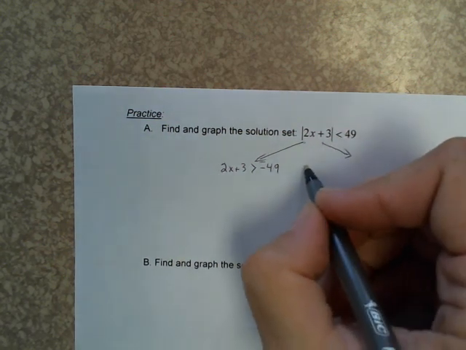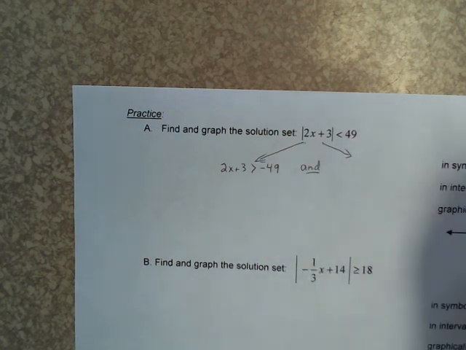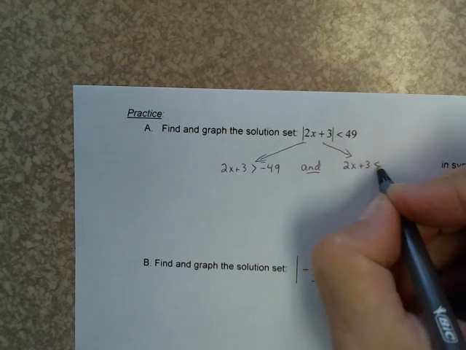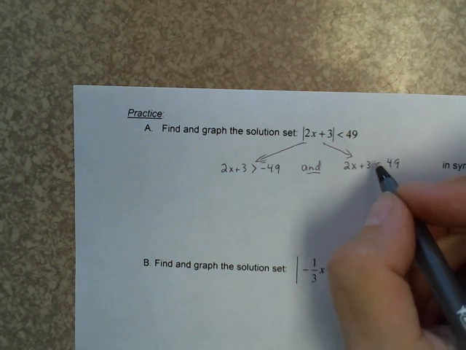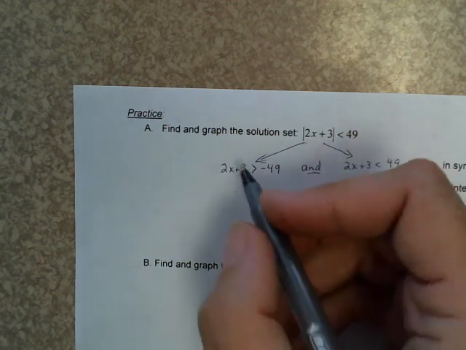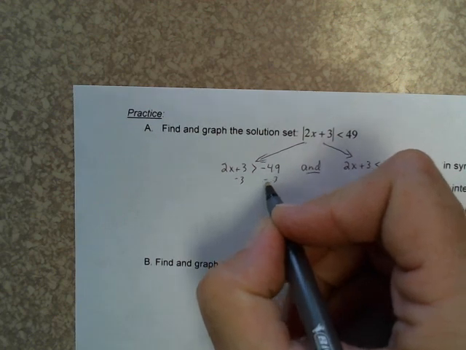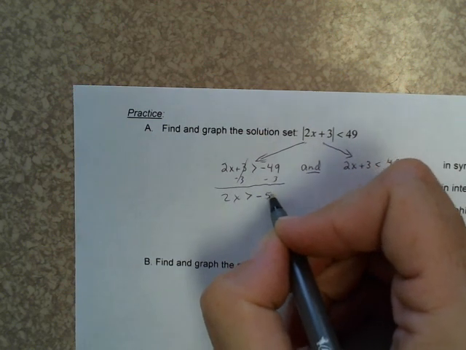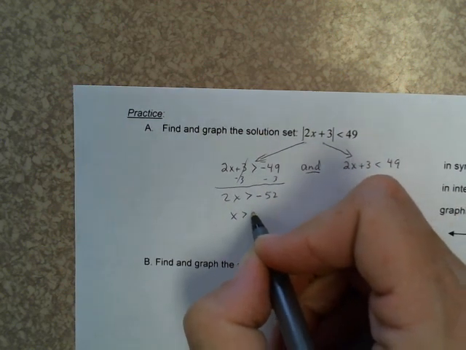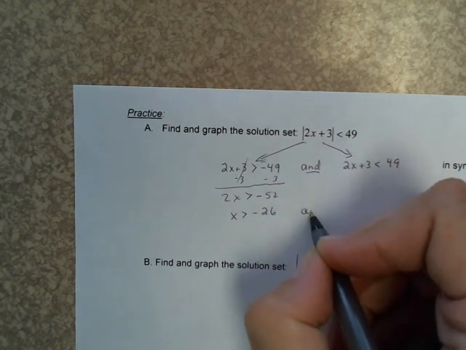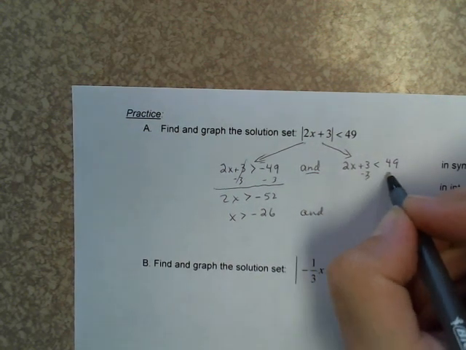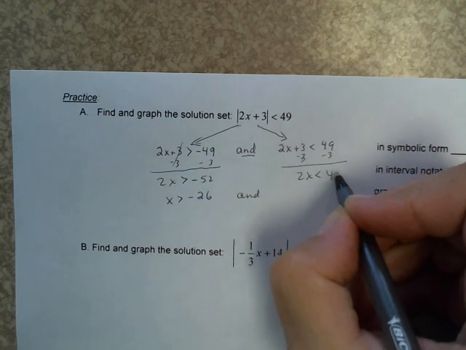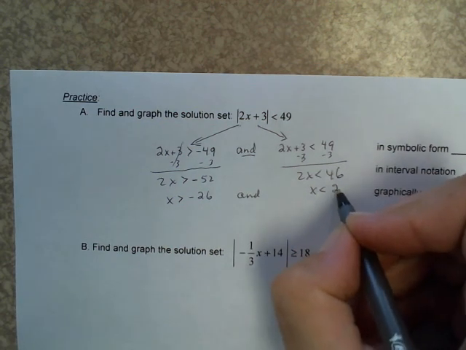Now if you have a less than, you're going to put an and in between instead of an or. And then over on the right hand side, we're going to have 2x plus 3 is less than 49, just the exact same thing without the bars. And then we're going to just go ahead and solve this like normal. So you're going to subtract 3 from both sides, and you get 2x is greater than -52, so x is greater than -26. And when you subtract 3 from 49, you get 2x is less than 46, so x is less than 23.